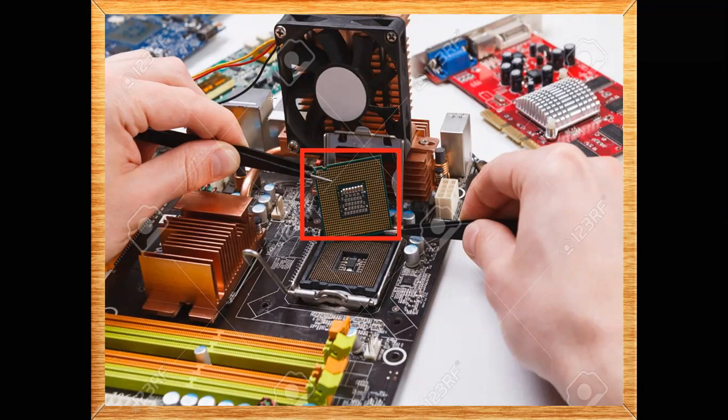Where can we connect it or attach it? We can connect it at this place. See, there is a space for connecting the CPU. In this way the CPU looks. So the size of the CPU is very small. The system unit is big and the CPU is small.